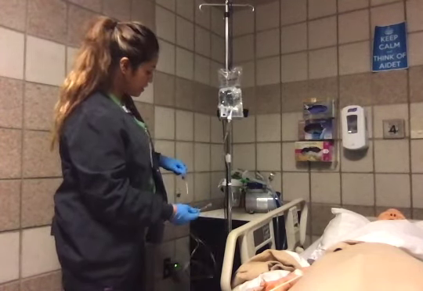And again, we're going to do our check against the MAR. We have the right medication, right dose, we have the right patient, it's the right time, and the right route. So I'm going to grab my secondary tubing, and again, it's unclamped, so I'm going to clamp it. I will remove the caps, making sure not to contaminate either end, and with one firm push and twisting motion, I will connect my secondary bag, my antibiotic, to the secondary tubing.